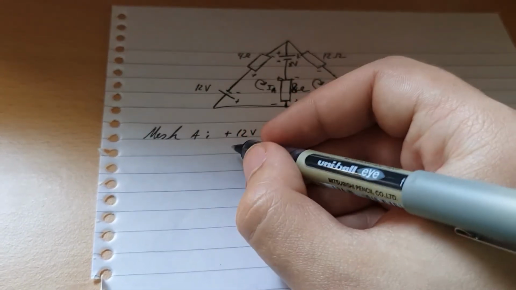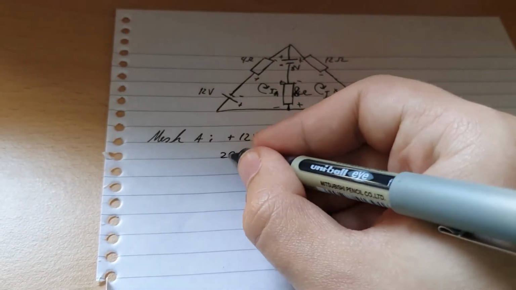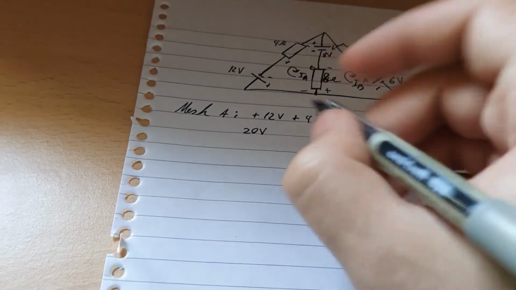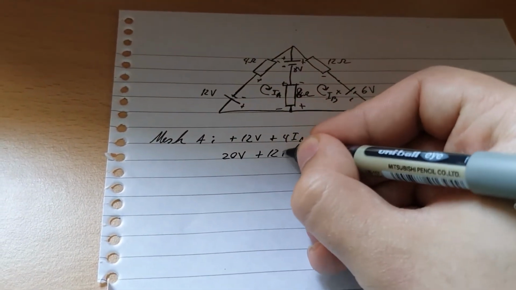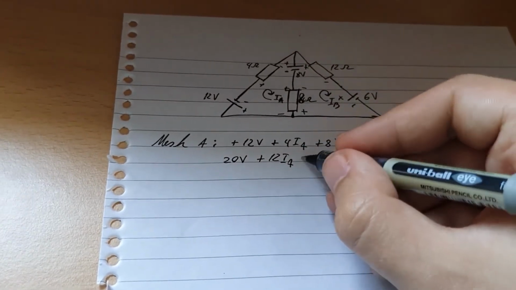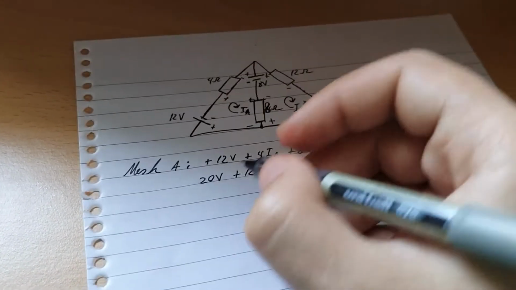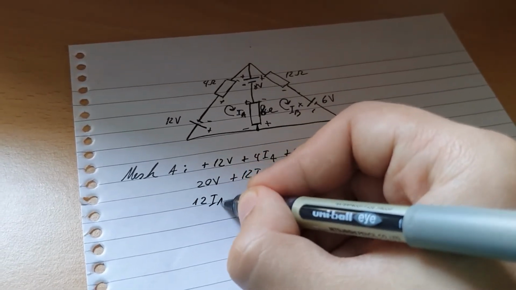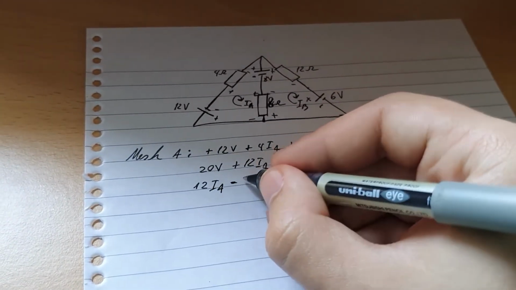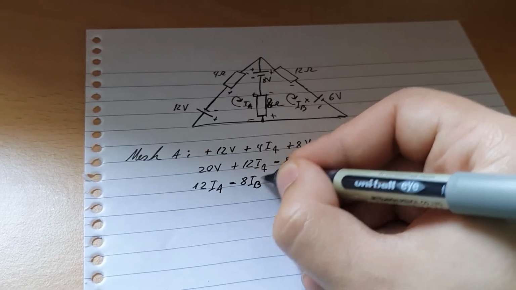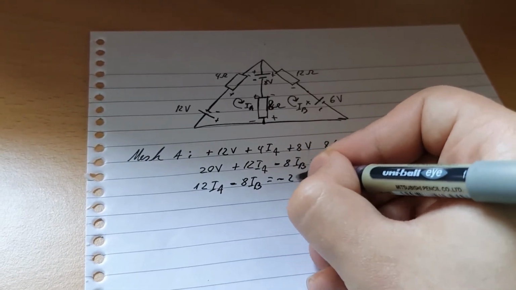Alright, now let's calculate it. So that will be 20 volts, plus 12 IA minus 8 IB, which will equal 0, and that will be 12 IA minus 8 IB equal to minus 20 right here.